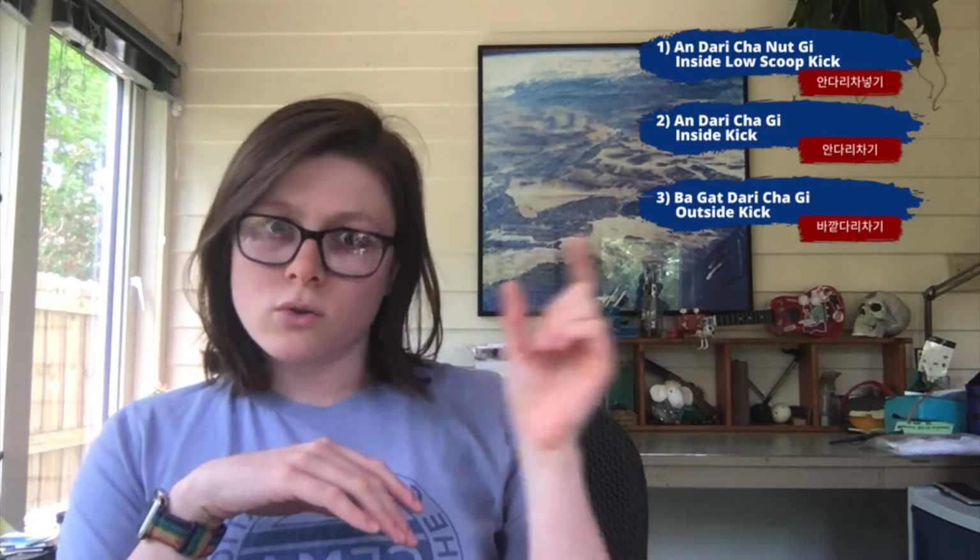Now that no sound in andari chanokki is a shortened form of the word that means to put or to push. So you push with the inside of your leg, or you put the inside of your leg in a specific spot instead of swinging your leg as with an andari chagi. We talk about putting the inside arch of our foot somewhere for an andari chanokki, an inside low scoop kick. So that's those two.